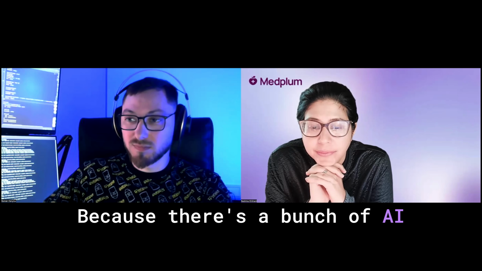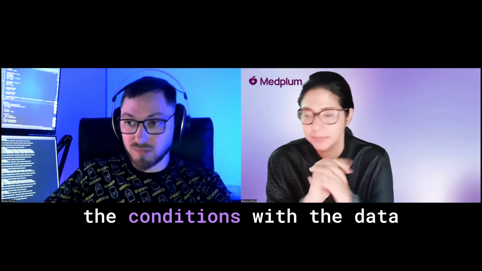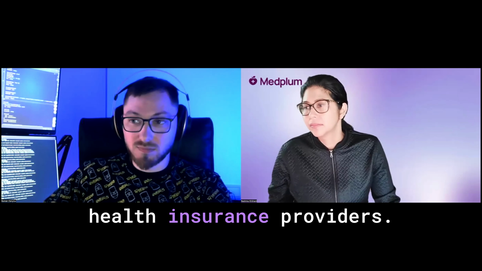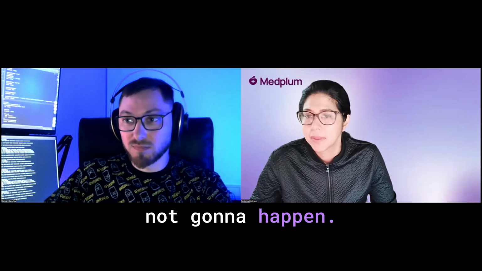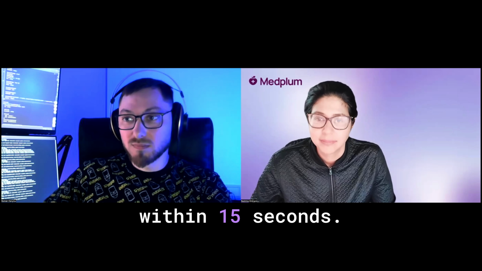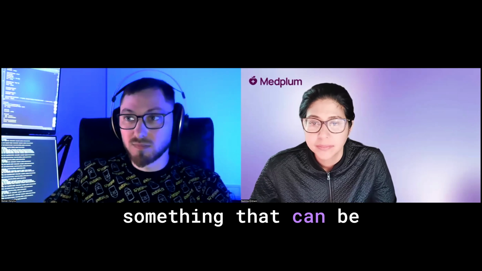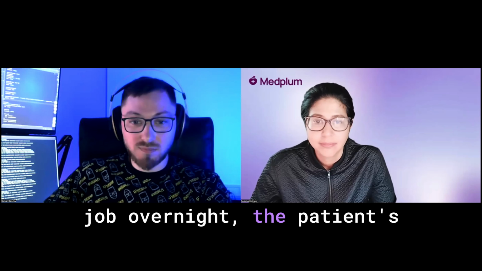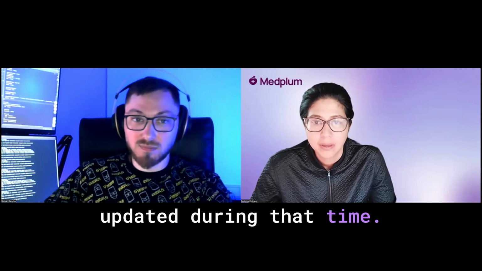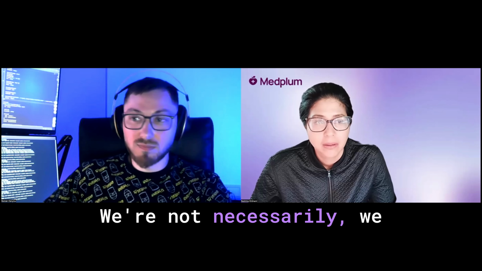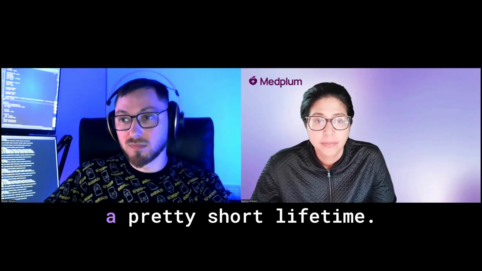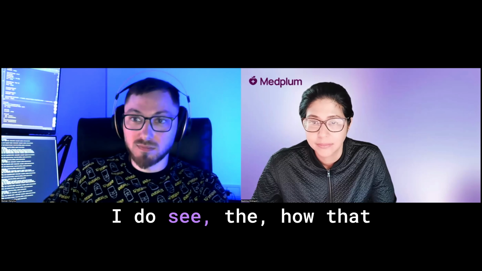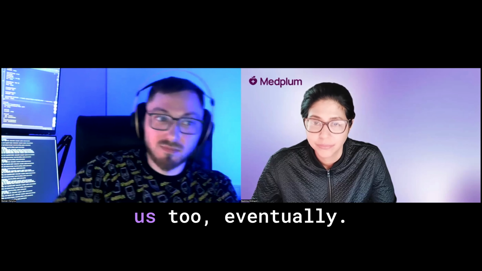Because there's a bunch of AI prompts running to match up the conditions with the data we've pulled from the various health insurance providers. It's not going to happen probably even within 15 seconds. And it's totally something that can be done in the background. The clinic closes at 5 o'clock and we run the job overnight, and the patient's records can be updated during that time. We do store data, but it's a pretty short lifetime. We're not really running a FHIR data store. I do see how that could be useful for us too, eventually.